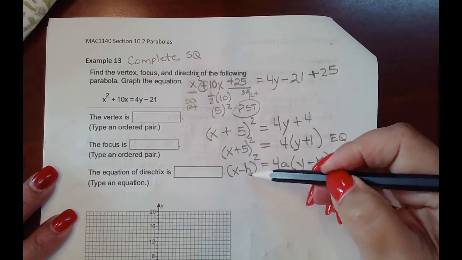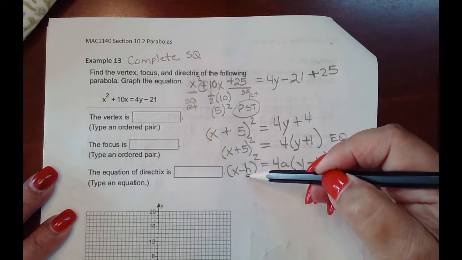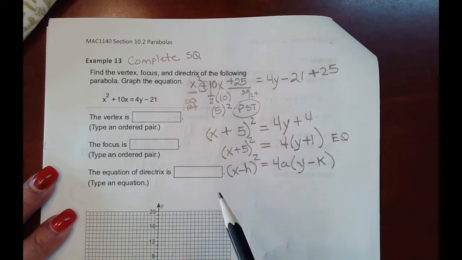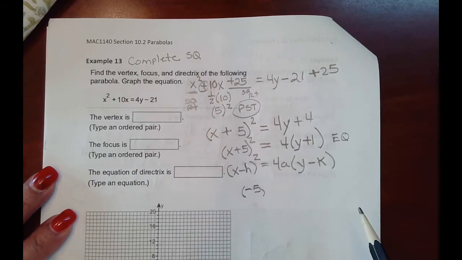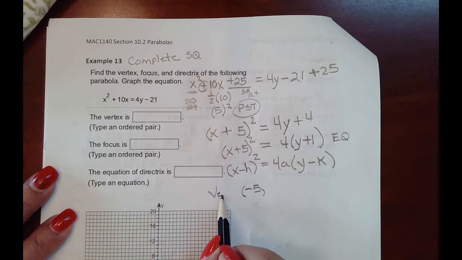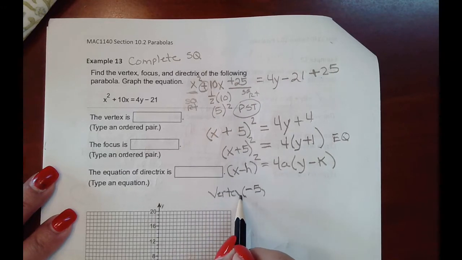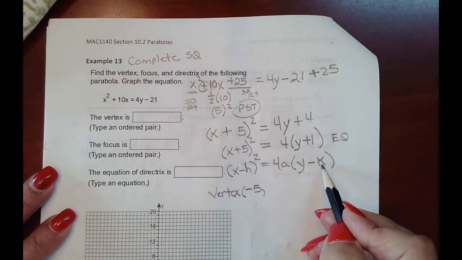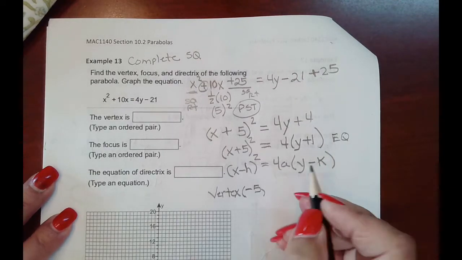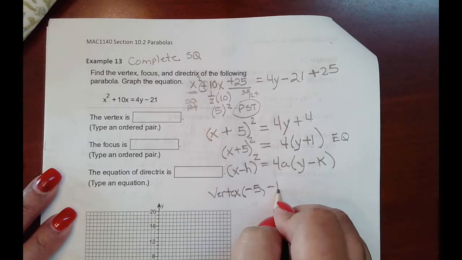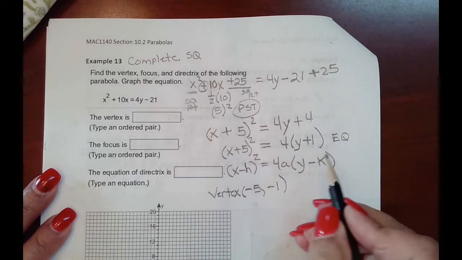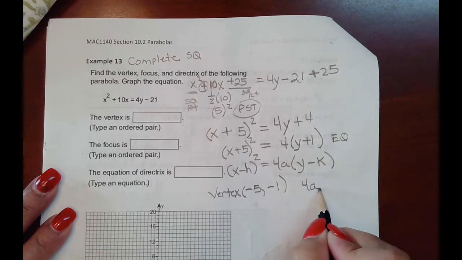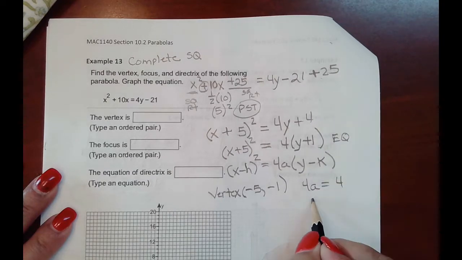That would mean that what had to be plugged in right here in order to end up with a positive 5 would be negative 5. Remember, when you find h and k, you're finding the vertex. And what would have had to have been plugged in here would have been a negative 1 for the k value. So we now know the vertex. This 4 represents the 4a value, so now we're going to know what a is.